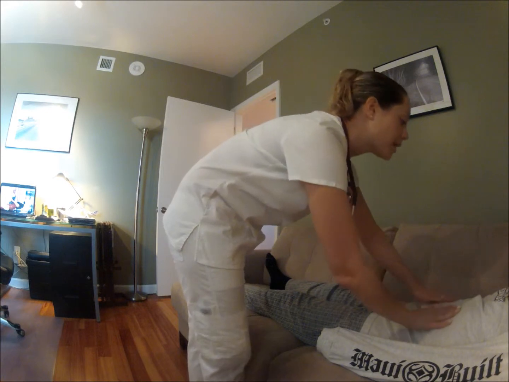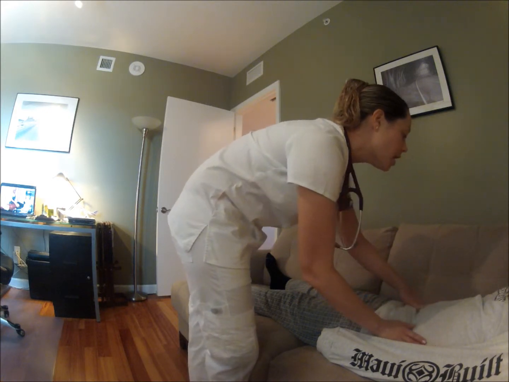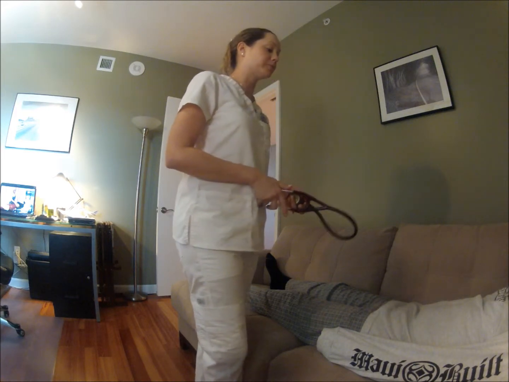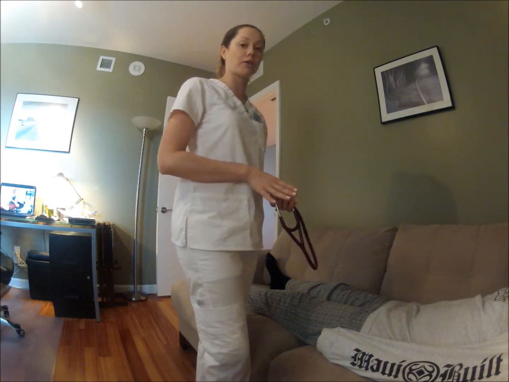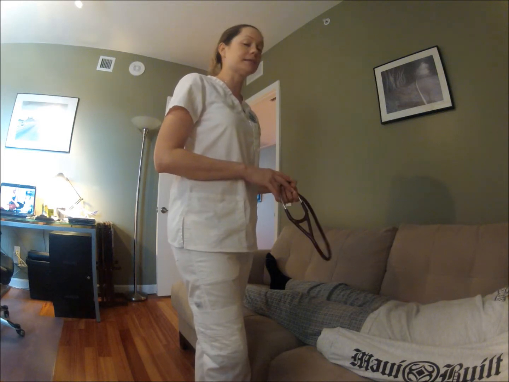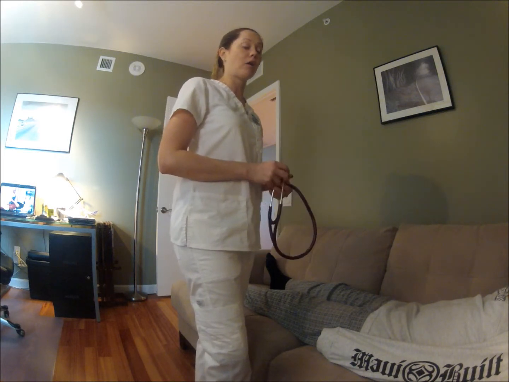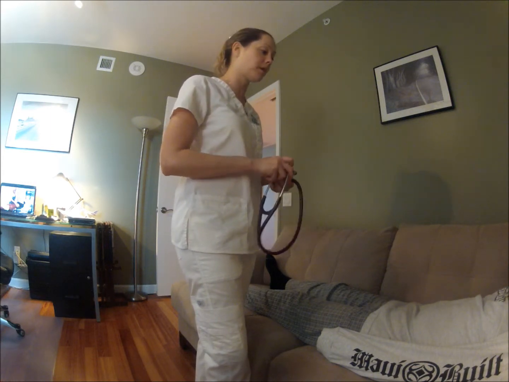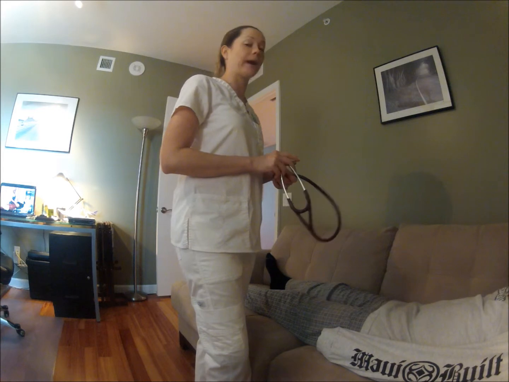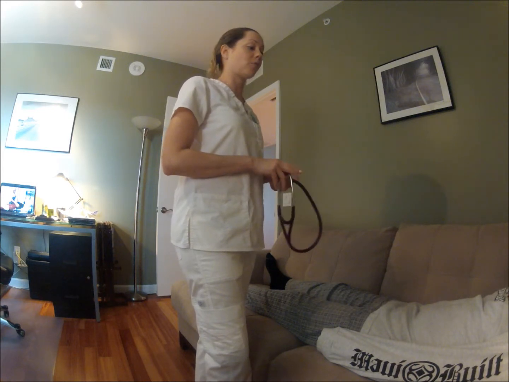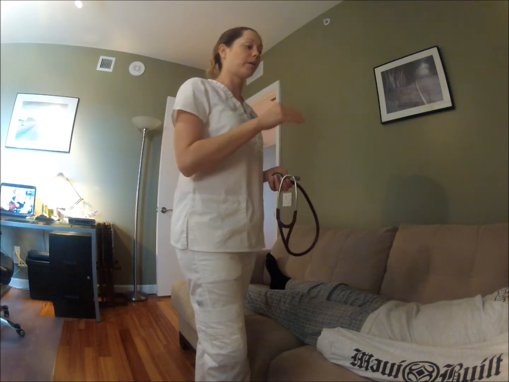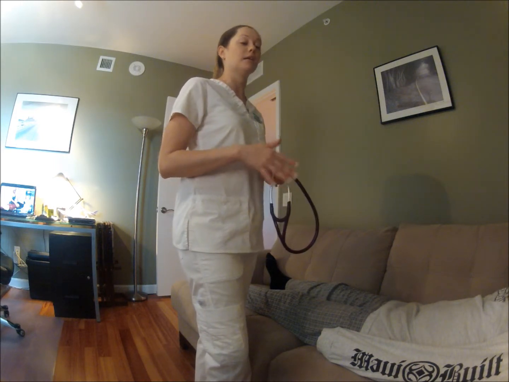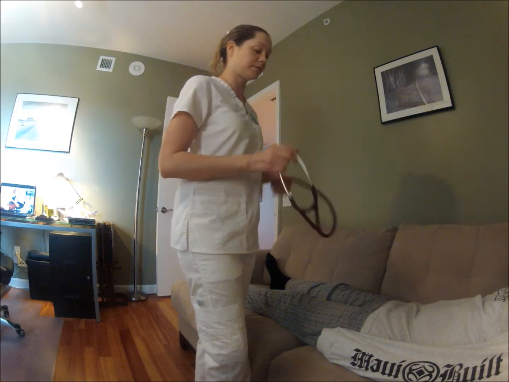And now that everything looks symmetrical, next I would like to listen to the bowel sounds. What we'll do is we want to listen in all four quadrants. We want to at least listen for 15 seconds, although if you do hear bowel sounds, you can go ahead and move on to the next quadrant. We want to start with the right lower quadrant and then work our way clockwise, going then to the right upper quadrant, then to the left upper quadrant, and then the left lower quadrant.